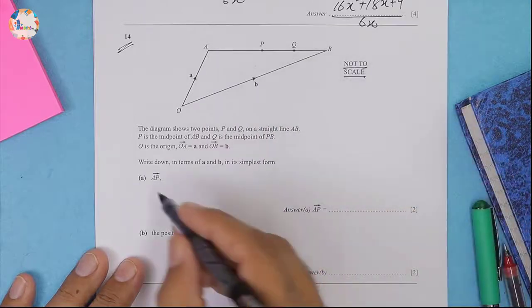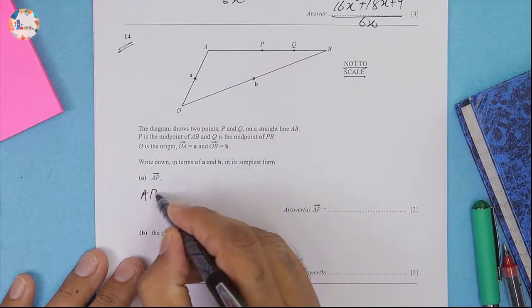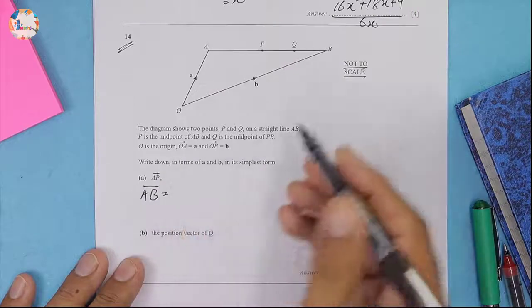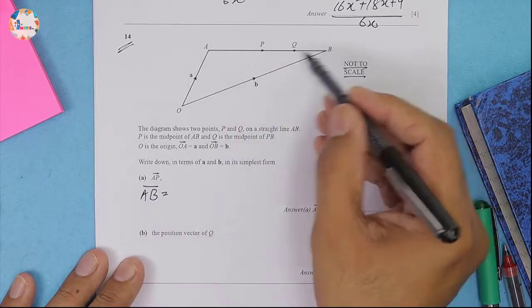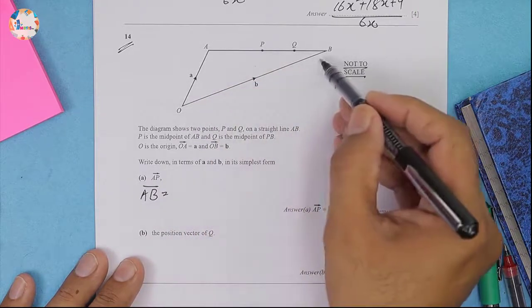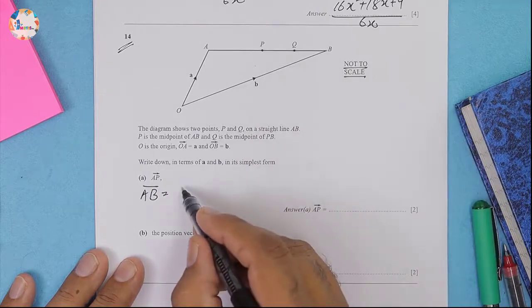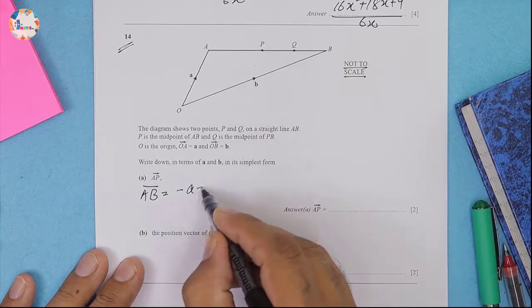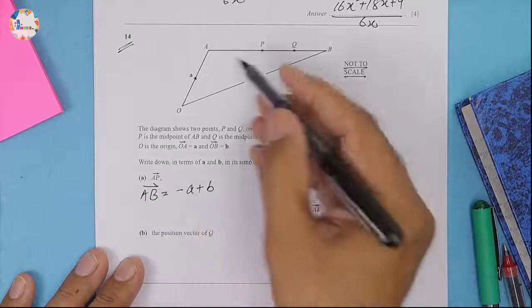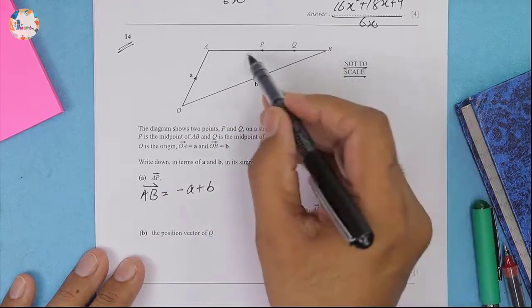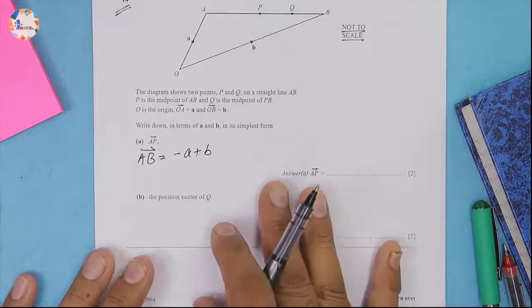So we can write AB will be equal to minus A plus B. So we can write minus A plus B. This will be basically AB. Now we can take AP, which is half of AB.